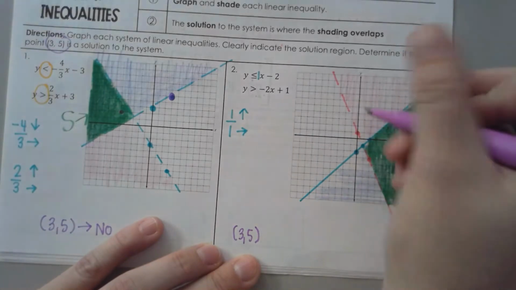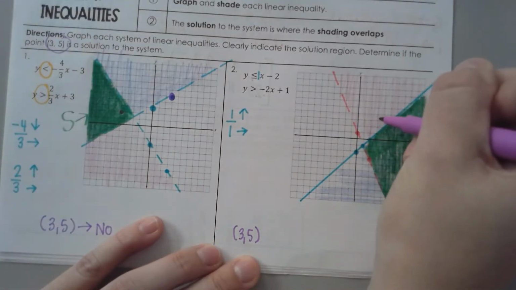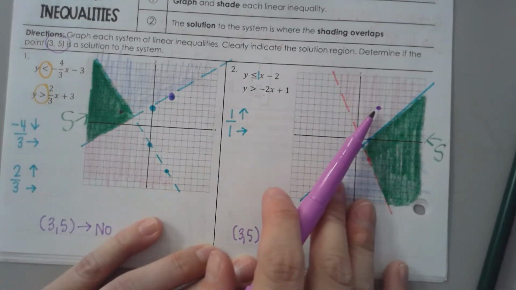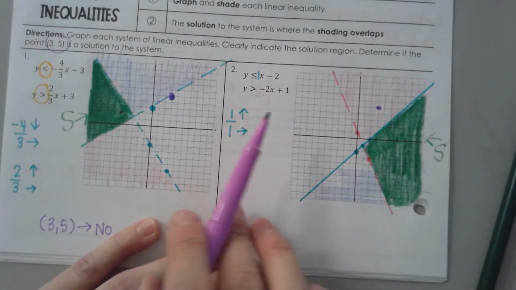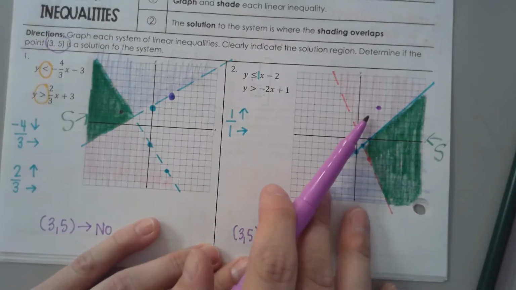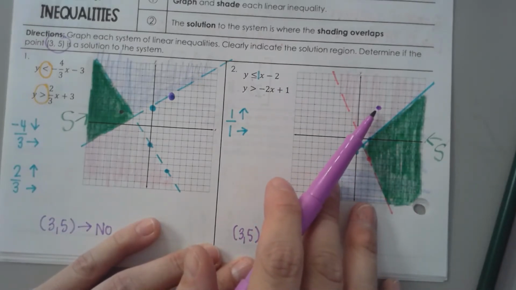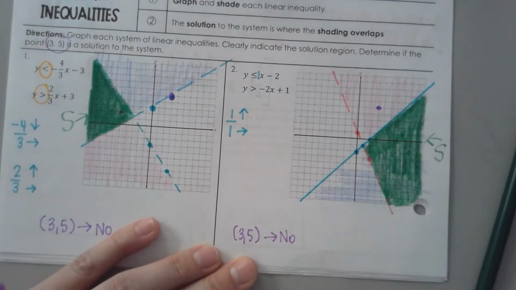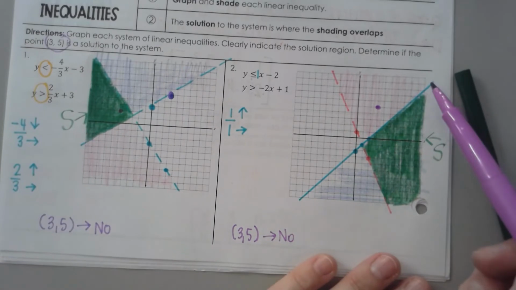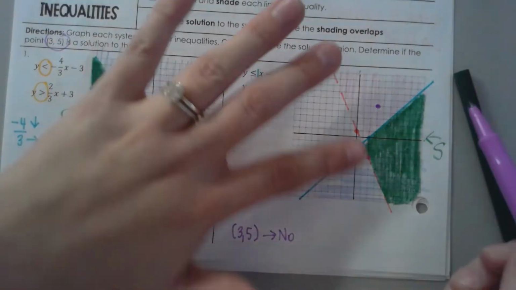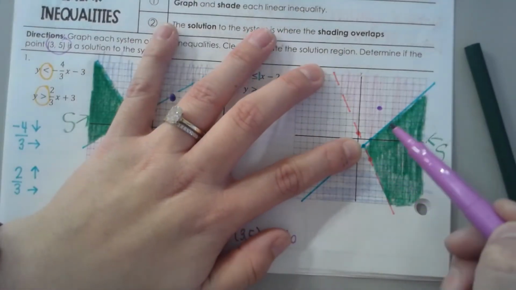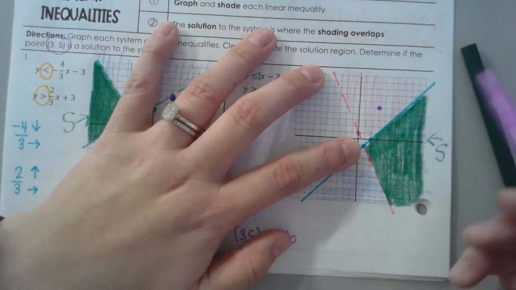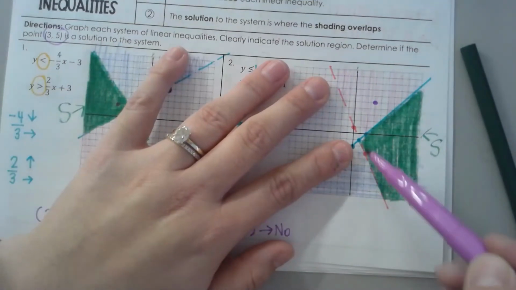Now let's look at the point 3, 5. Is that a solution to the whole system? No. It would be a solution to one of my inequalities, but not to both. So it's going to be a no. Now because this is a solid line, anything that fell on the solid line would also be a yes. But on the dashed line, no.